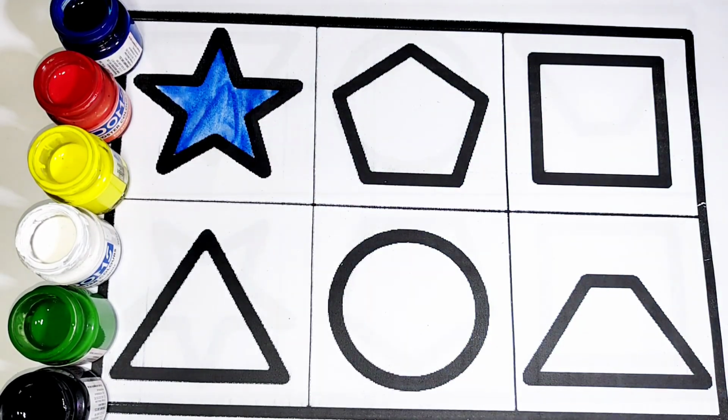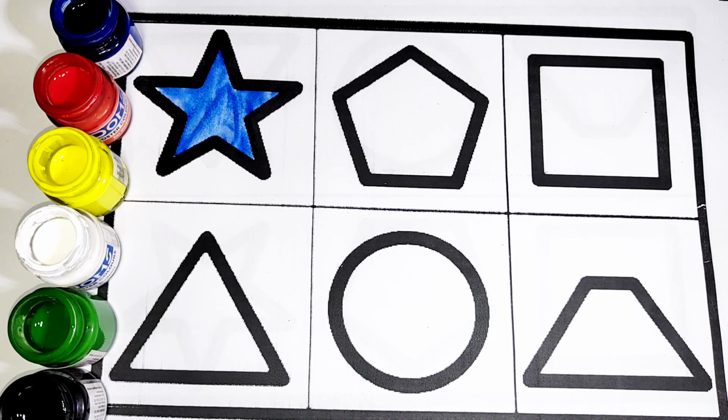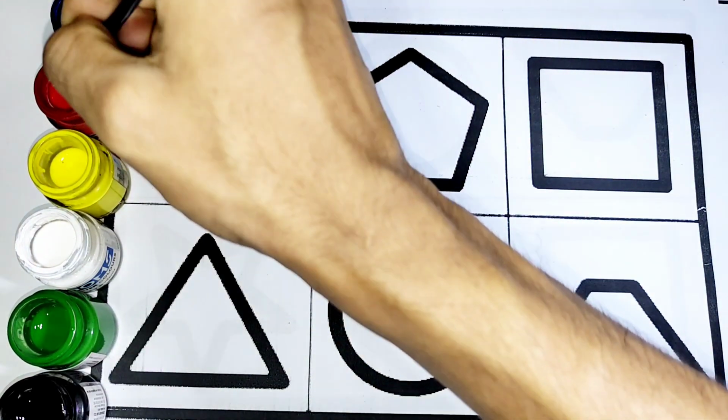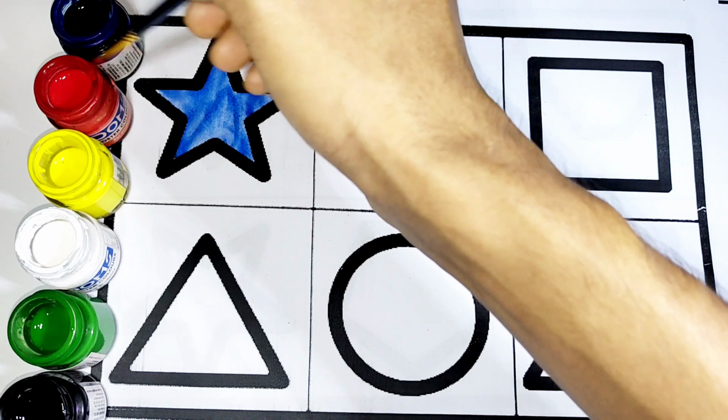Kids, the next one is pentagon. Now we are using the color of red. Now we are mixing and using the color of red.